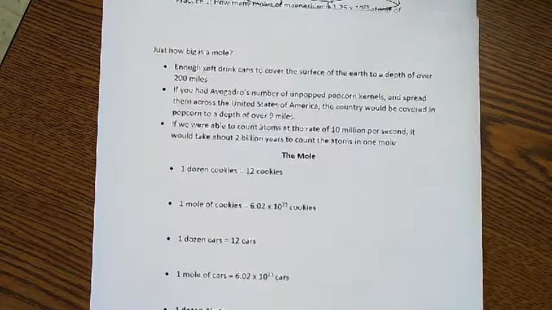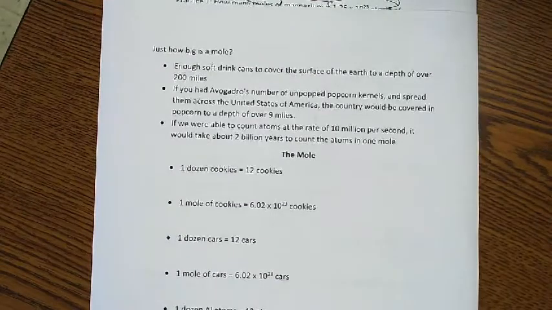And again, there are some things here. I know you can just read these, but it says if you stacked up a mole of soft drink cans, it would cover the surface of the earth to a depth of 200 miles. A mole, and it's called Avogadro's number, which is 6.02 times 10 to the 23rd, of unpopped popcorn kernels, spread across the United States, would cover it to a depth of 9 miles. And again, you can look at the last one there.